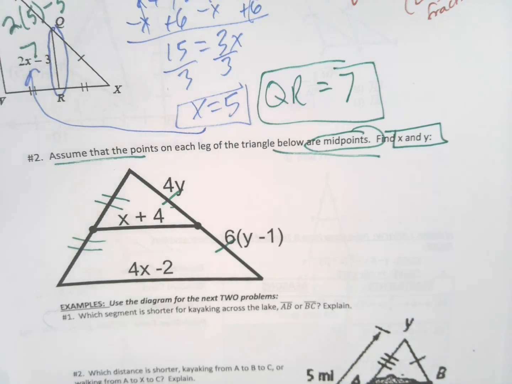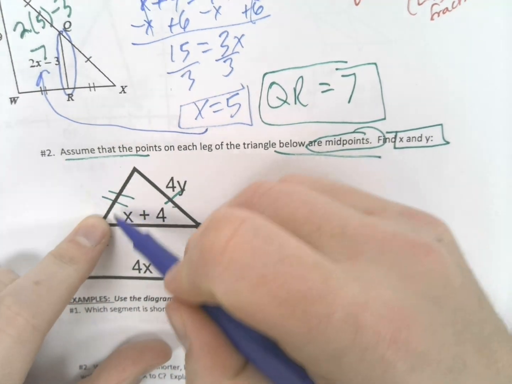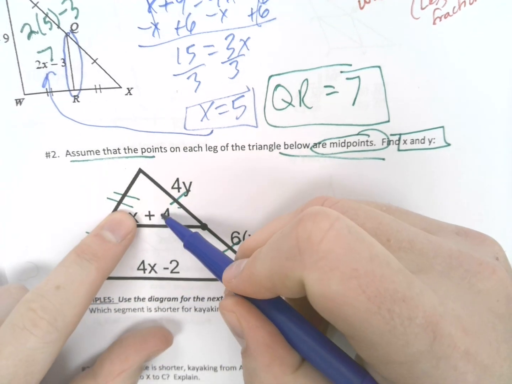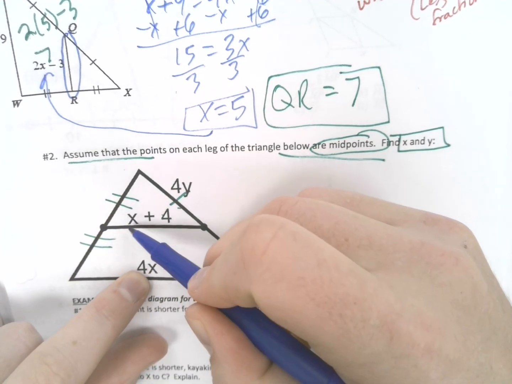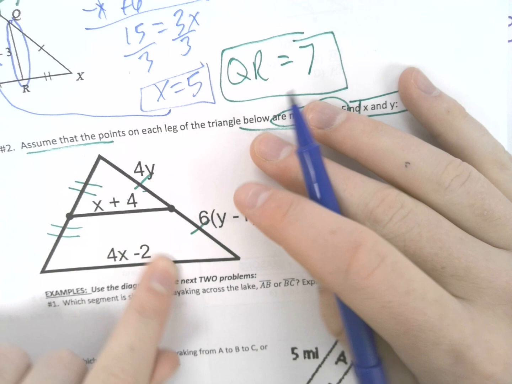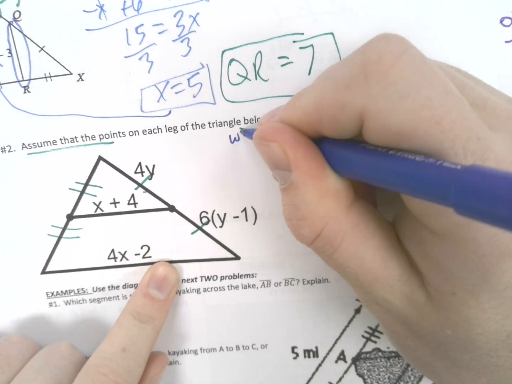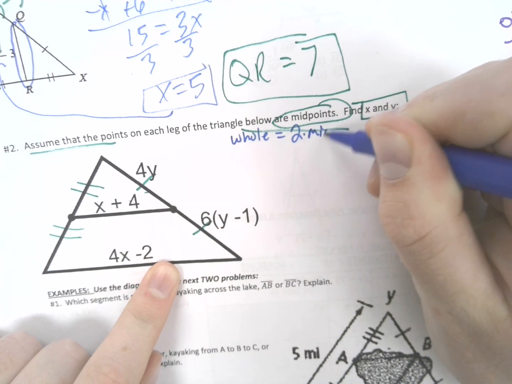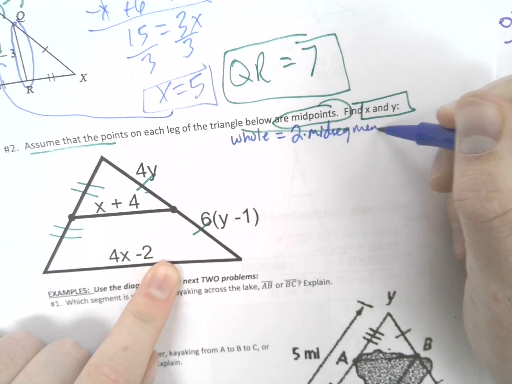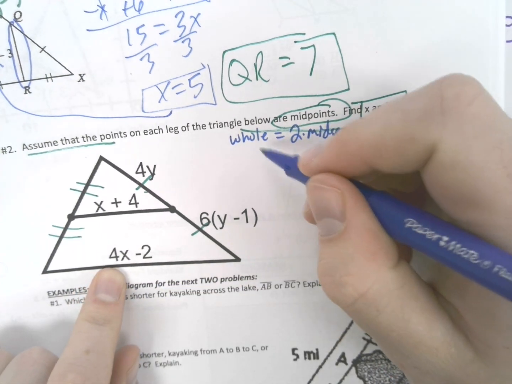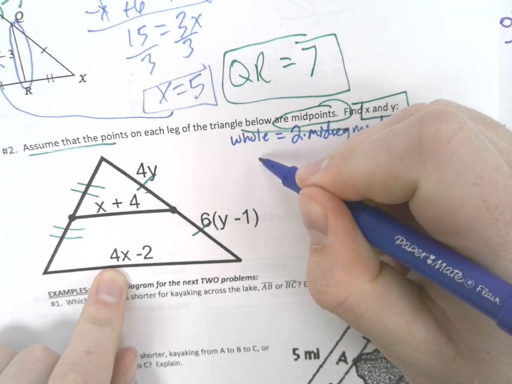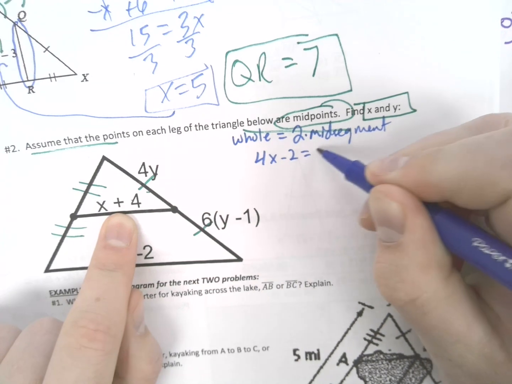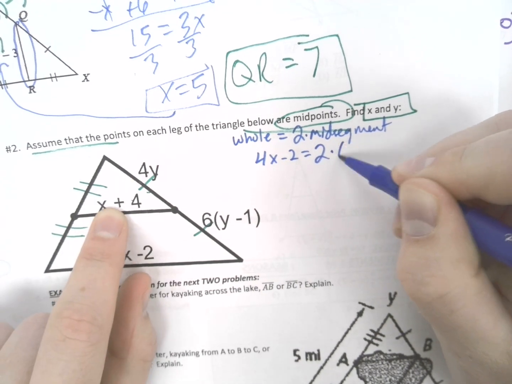So just to give you kind of, again, a pro tip here, we know this is going to be half of that. So if we're going to set this equal to that, we need to double it. So if you have the whole side, again, I'll remind you, whole equals 2 times the mid-segment. Let me help you out here. So that means you're going to have an equation that is the whole, 4x minus 2, equals 2 times the mid-segment.